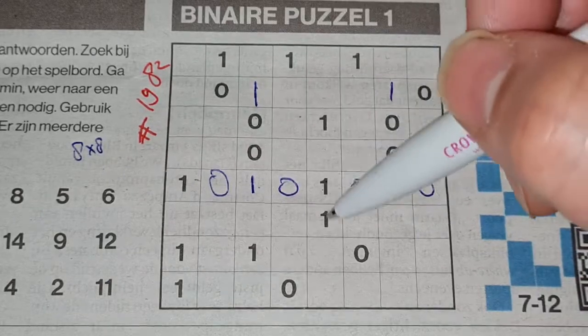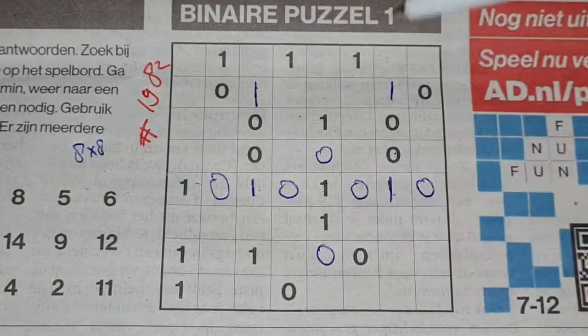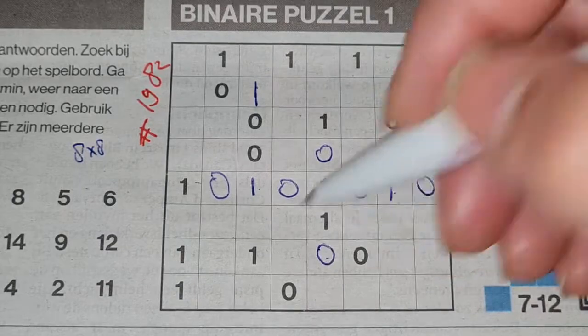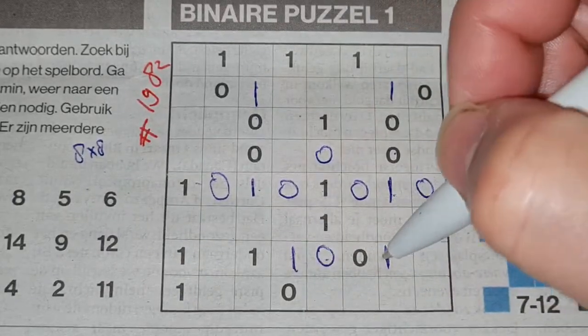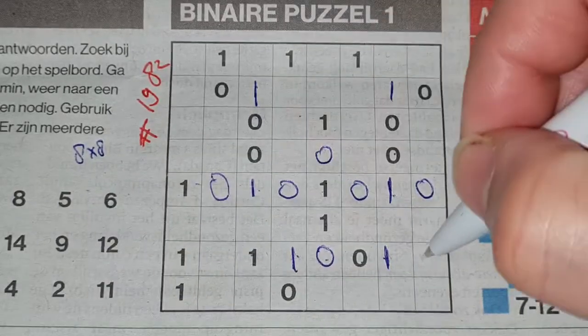Then double one, here an O, there an O. Double O, here one, there one. Now we have 4 ones, so the rest are O's.